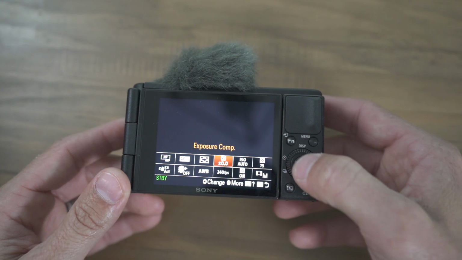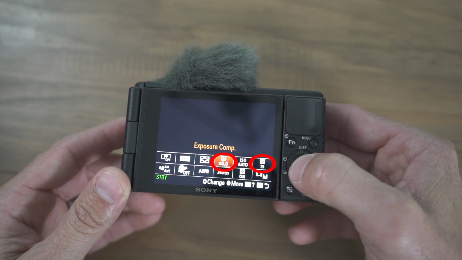If you don't already have exposure compensation or zebras set up in your function menu, I highly recommend you put them there so you don't have to fumble through your menu system. I'll leave directions in the description on how to put those into your function menu. This is going to be a long description.